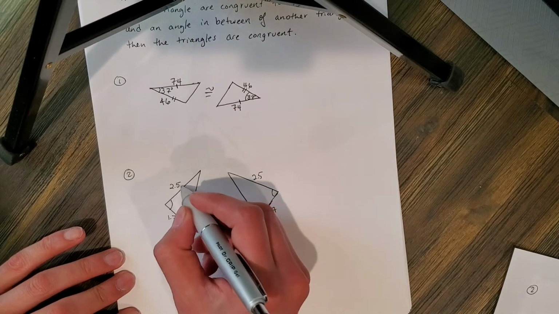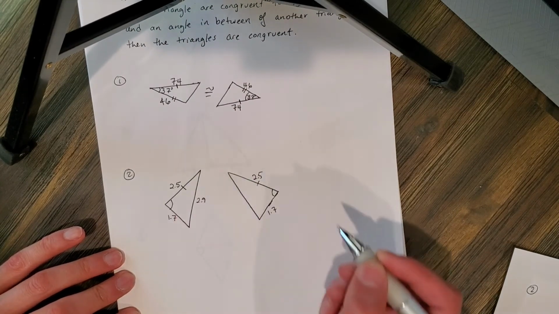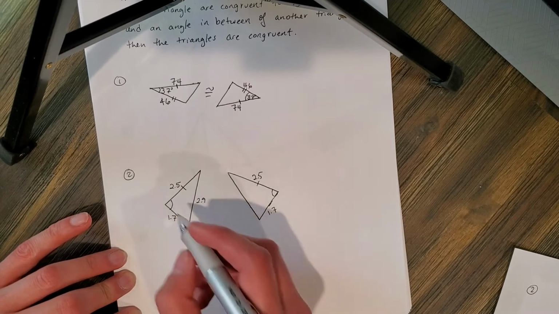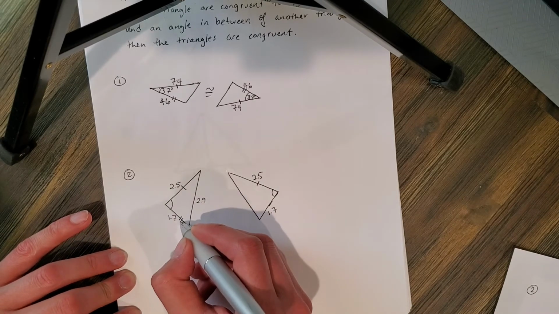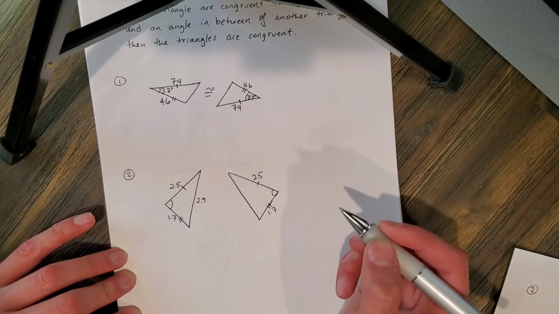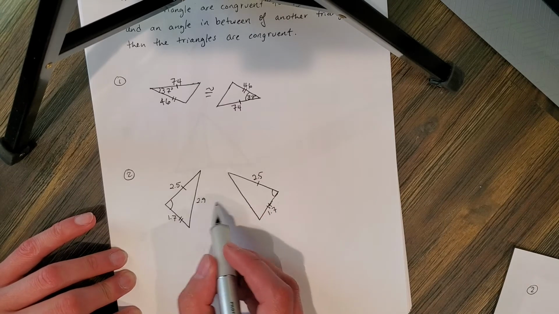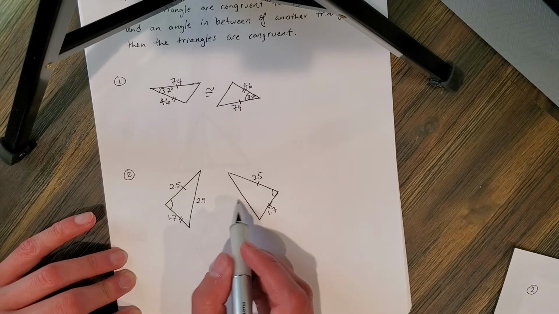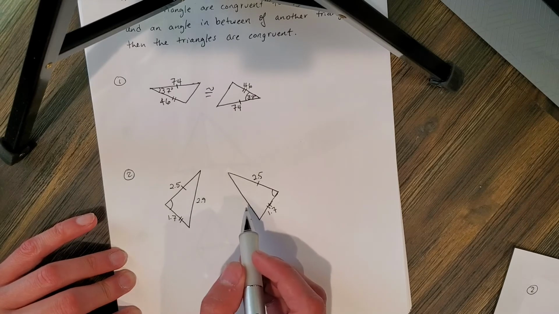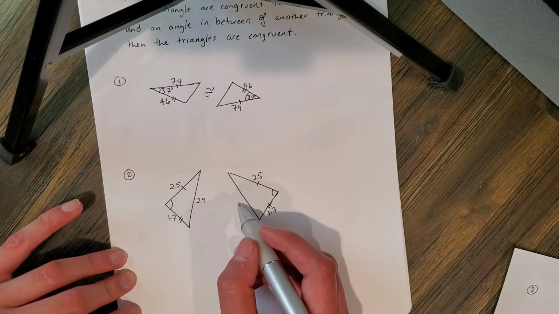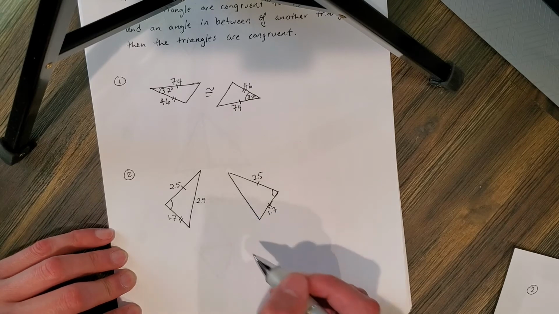So I see 2.5 here. I'm going to go ahead and put a tick mark there and there. And I see 1.7 here. I'm going to go ahead and put double tick mark there and double tick mark there. And this says 2.9, but I don't have a 2.9 here. So I can't say that those two are congruent. They may be, but I don't know. There's no information there, so I can't say.